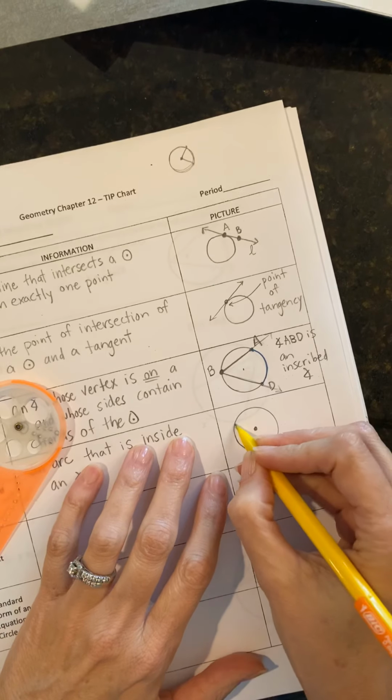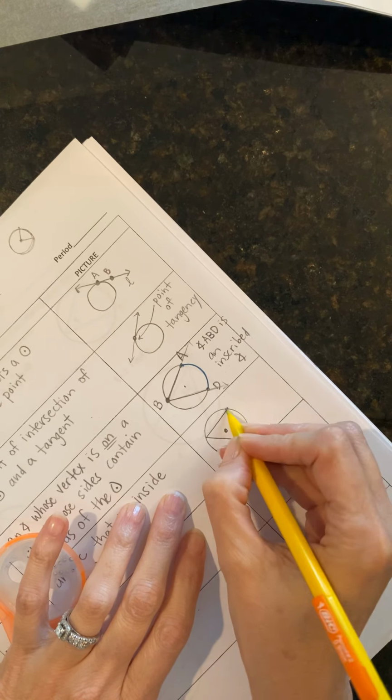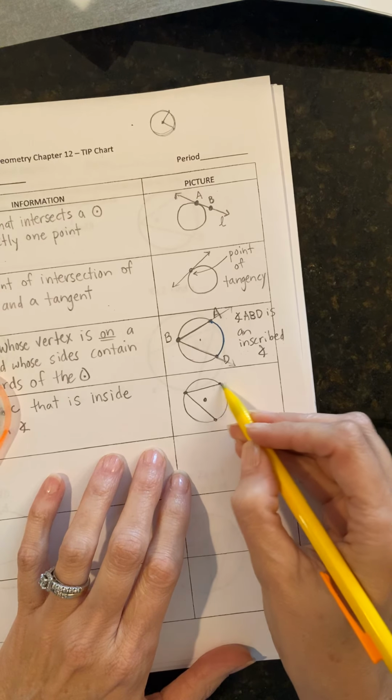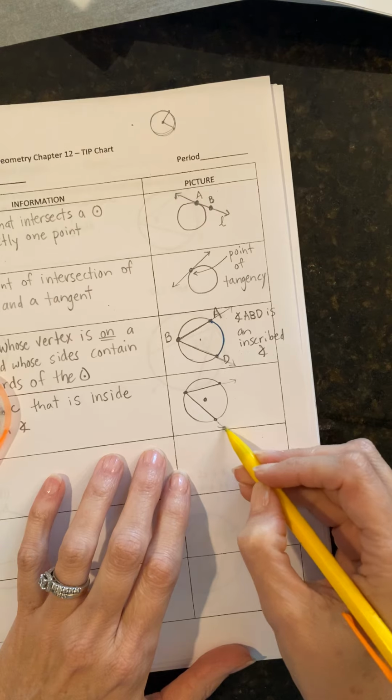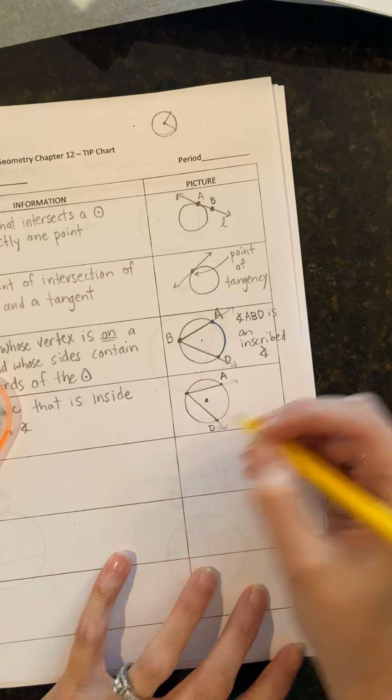So I'm just drawing an inscribed angle. Again, it can end on the circle or you can keep drawing it so it goes past the circle like that. I'm going to put an A here and a D here.